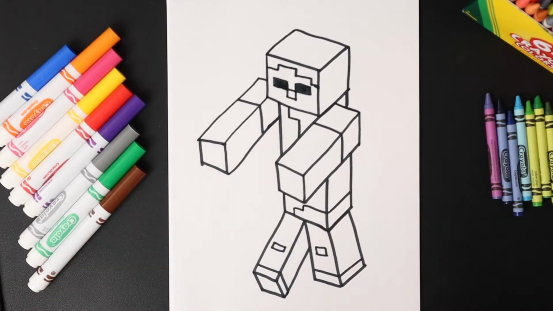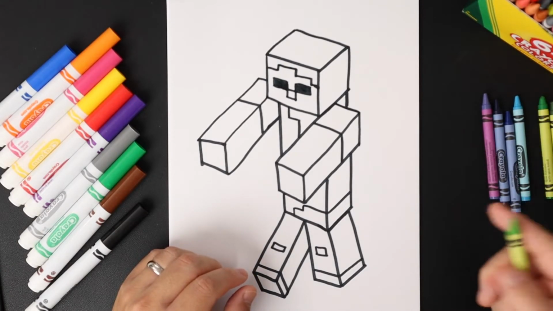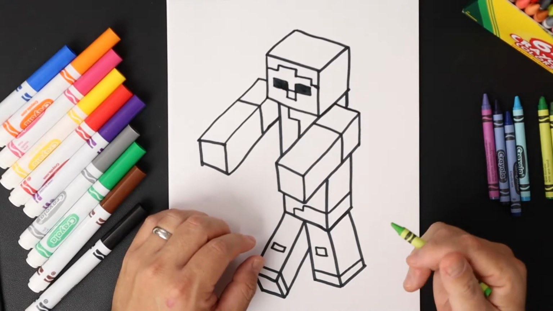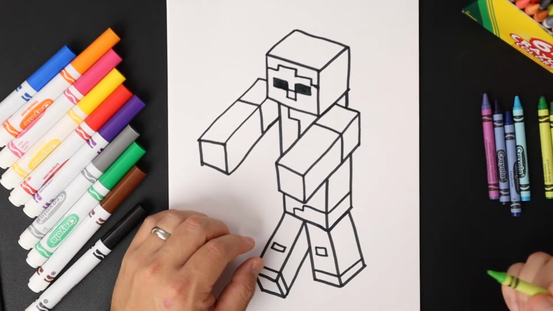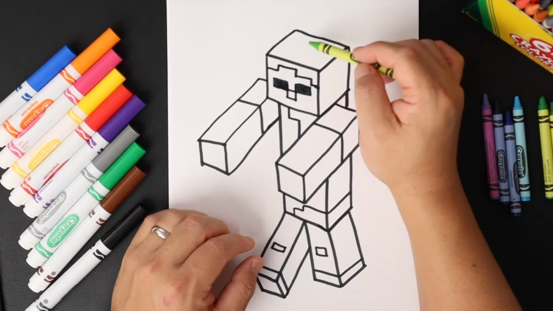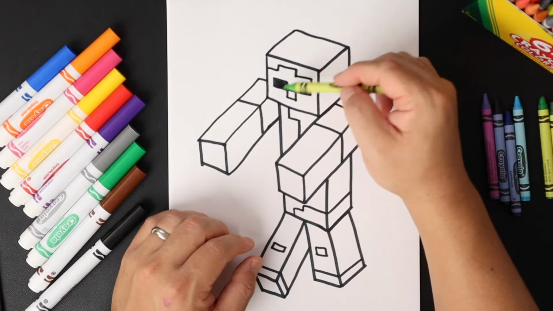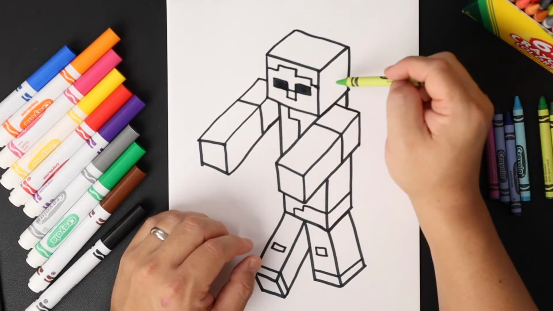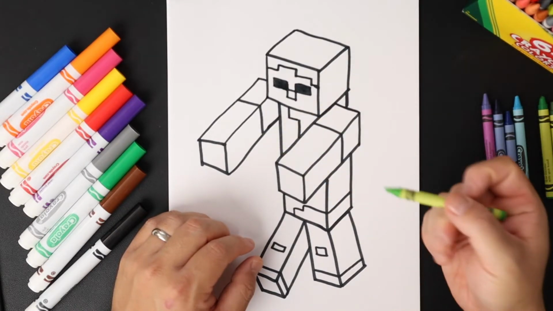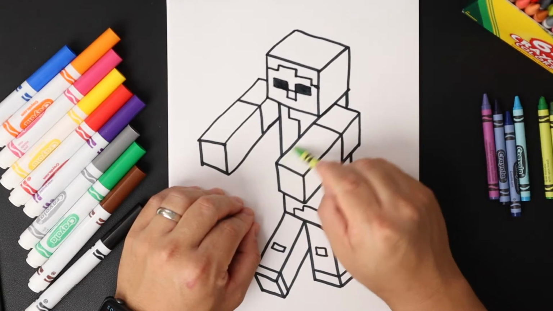But now we get to do the fun part. We get to color. So I picked some colors that would be really helpful for us. So we're gonna do a light green, like a middle green, and we're gonna do a dark green. So the lightest part should be on the top. So this top, this top, this top. The middle green should be here, here, here. The dark should be here, here, and here. So let me draw the first one. This should be the lightest green.